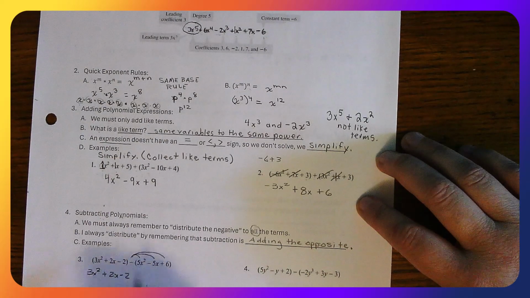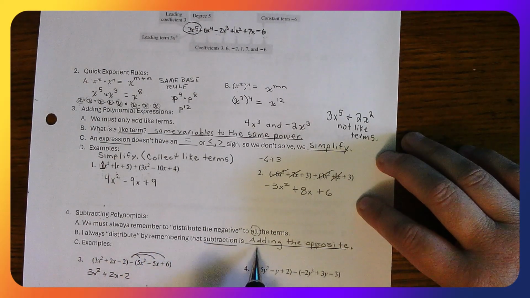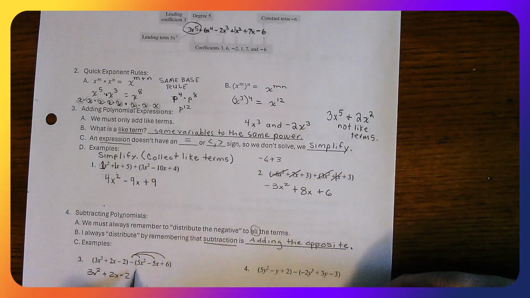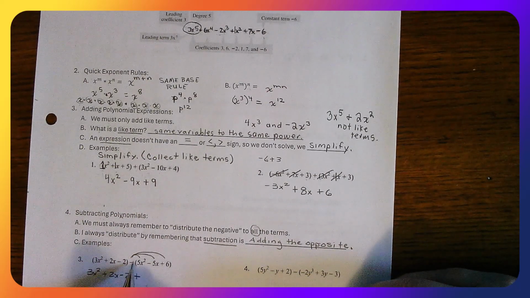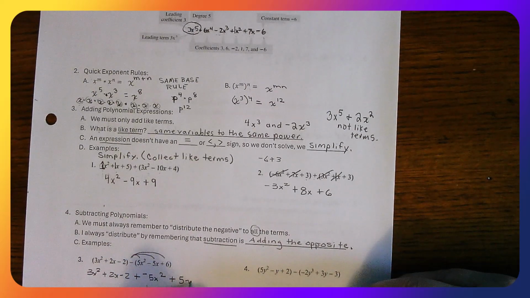And here I go. I'm going to change subtraction to adding the opposite. This is me distributing the negative. So I'm going to change this minus to a positive, but make that 5x squared a negative 5x squared. And the opposite of minus 5x is positive 5x. And the opposite of positive 6 is minus 6. So what I just did was change subtraction to adding the opposite. And now that I've dealt with that, now I'm just going to do what I did over there.